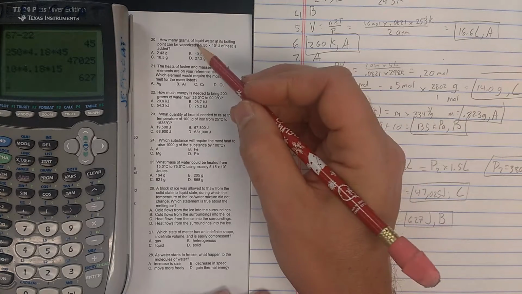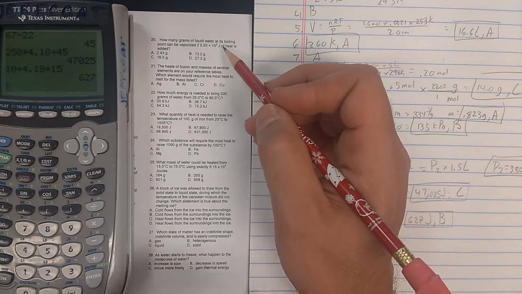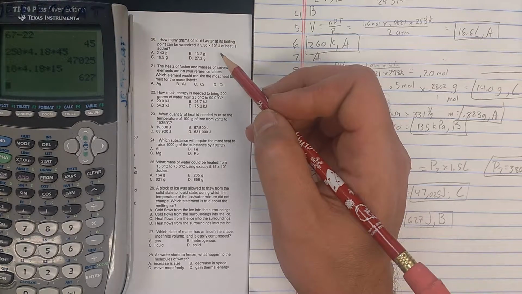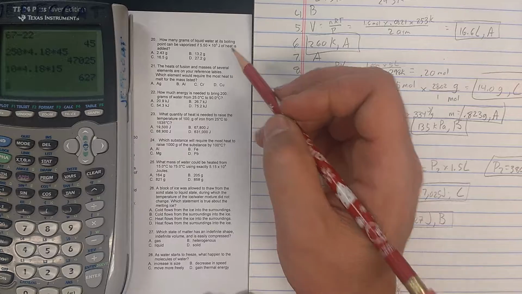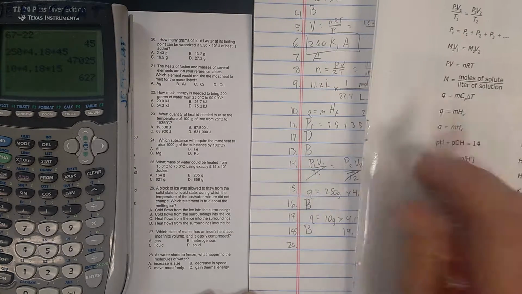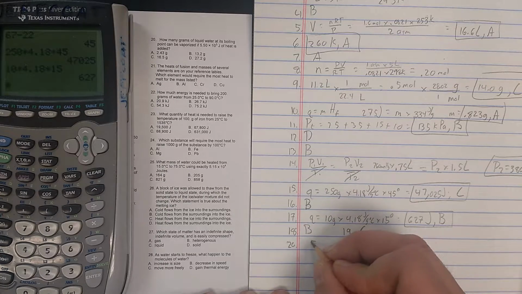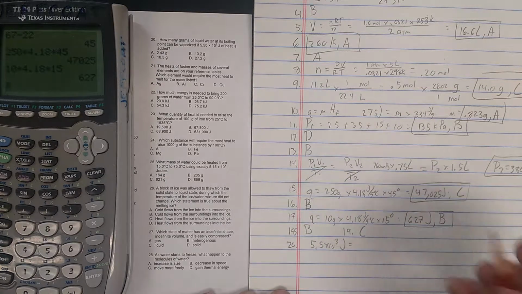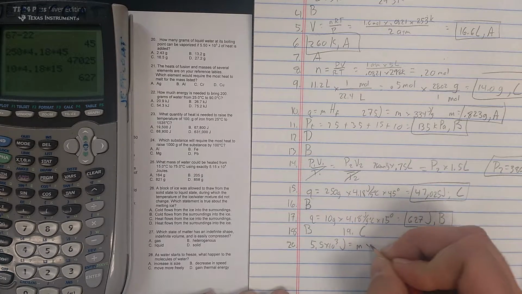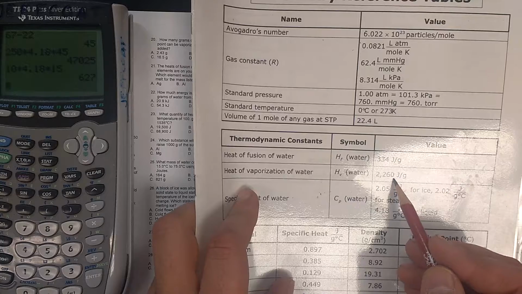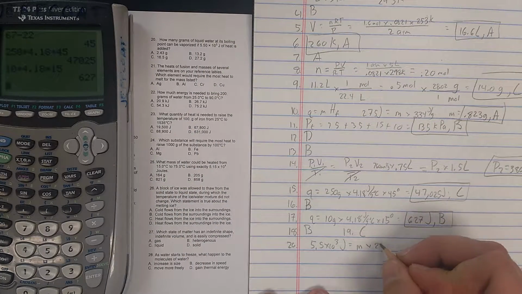How many grams of liquid water at its boiling point can be vaporized if 5.5 times 10 to the third joules of heat is added? So this is being vaporized, so it's heat of vaporization, obviously. So 5.5 times 10 to the third joules equals how many grams times the heat of vaporization constant, 2260 joules per gram.